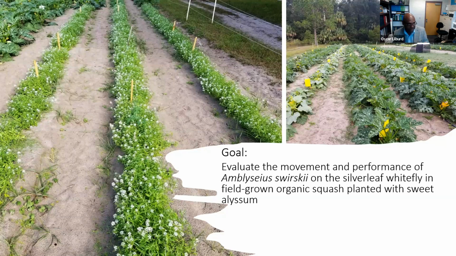We looked at different population sizes of plants to determine if the sweet alyssum does have an effect. The reason we wanted to do this is because a lot of the organic growers plant it with the intention, or with the feeling, that this would help them suppress some of the whiteflies or other pest problems within the field.